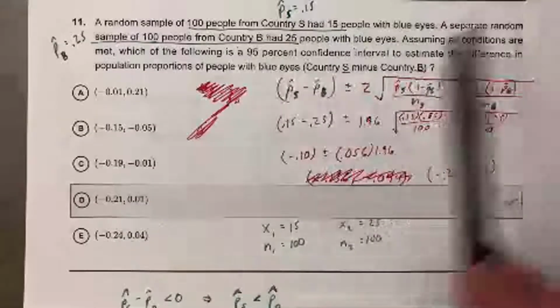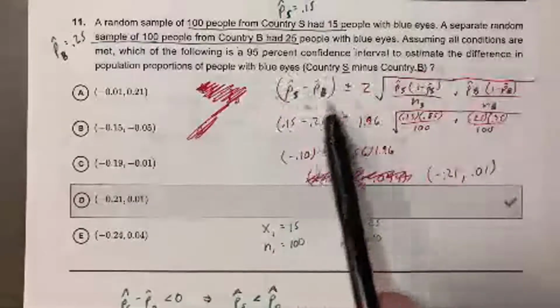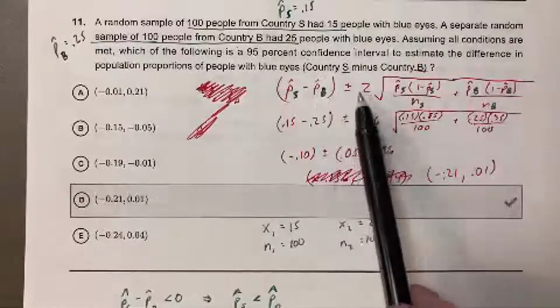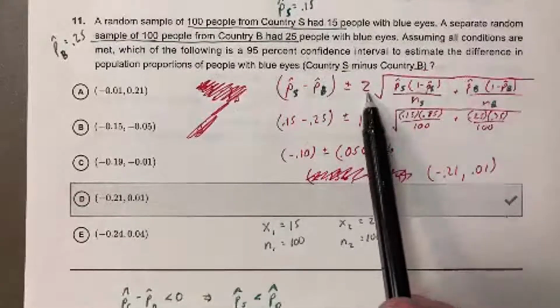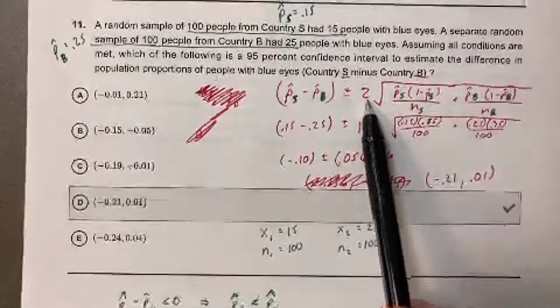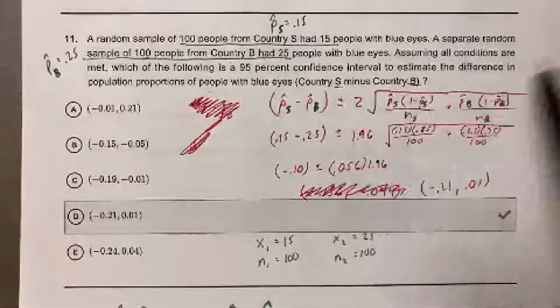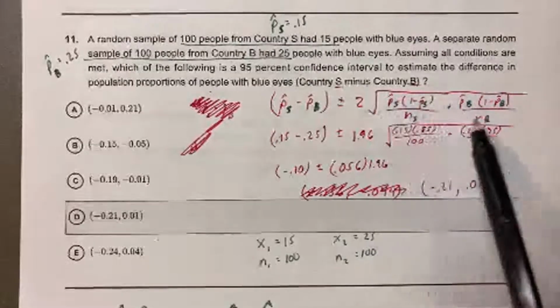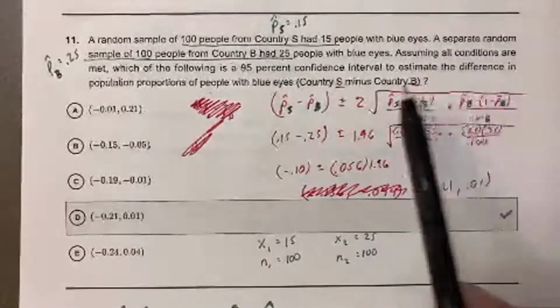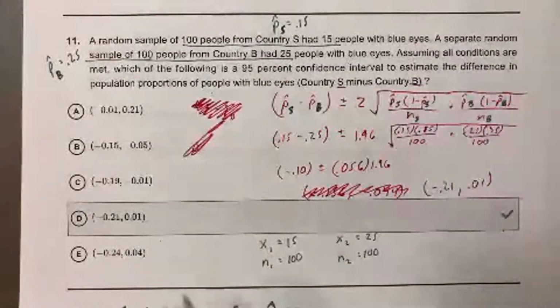Confidence interval. You take your point estimate for the difference, which is a sample minus sample, plus or minus the critical value, which for us is 95, so 1.96 for that. And then it's your standard error right here. This is your standard error for the difference of these proportions.